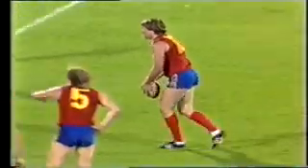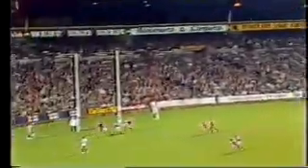Dietrich, a bulky frame of Grenville Dietrich, has kicked 48 goals in 6 games to date in the league competition. In fact, 47 of those coming in just 5 games.